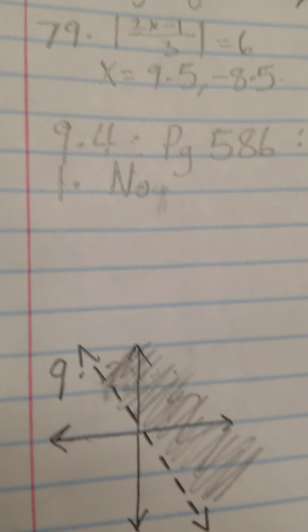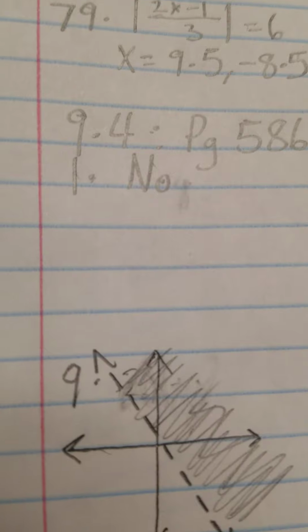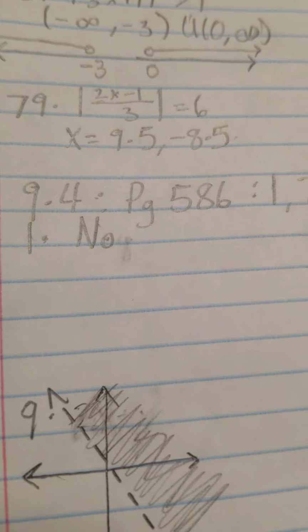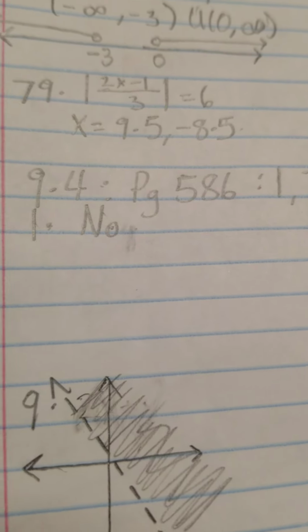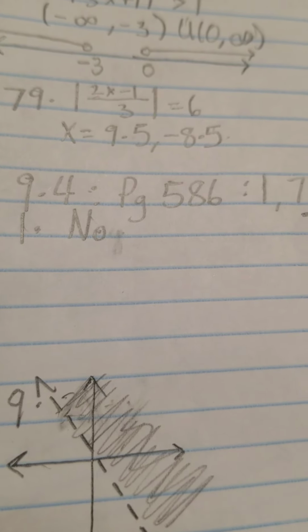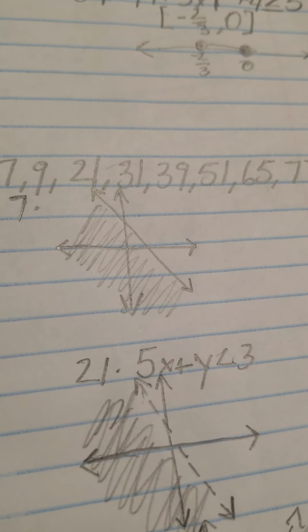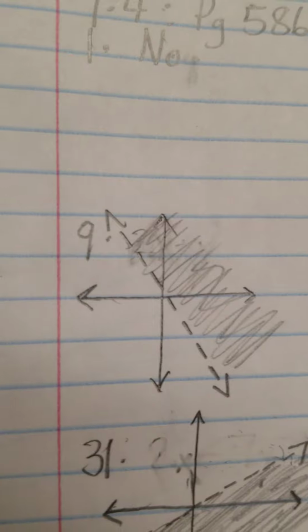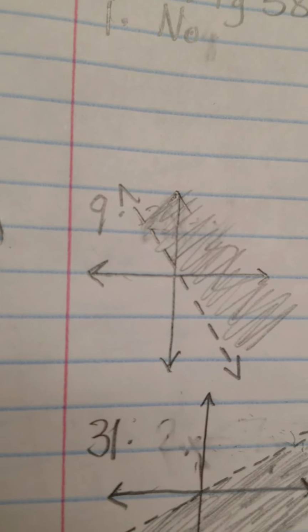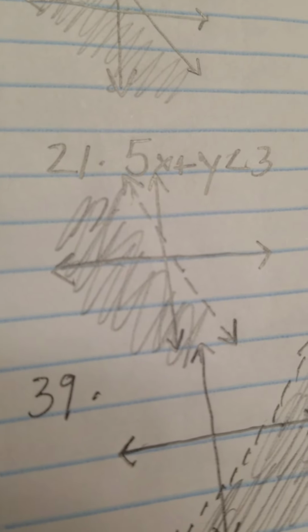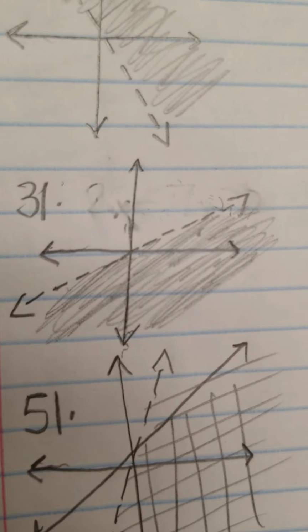All of these are just, well, not all of them. Most of them are just graphing and shading. Answer to number 1 is no. I don't remember what that question was, but I did come up with no for that, I guess. It's number 7. Number 9. 21. It's 31.